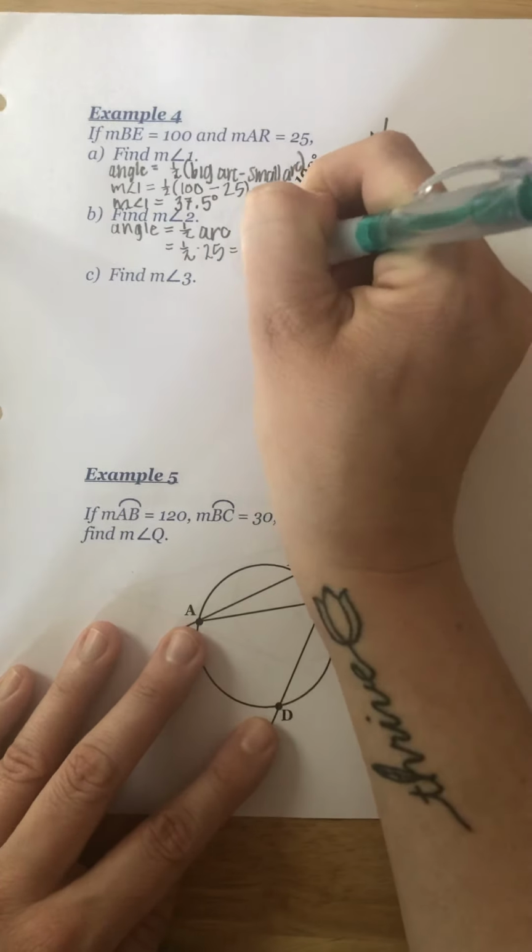All right, last example. This is a pretty easy lesson, I think. All right, it says use circle S to find the value of y. So if you look at where the angle is, its vertex is outside of the circle. So again, we're using the same formula. Angle equals 1/2 times the big arc minus the small arc.